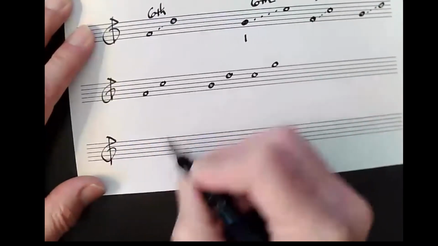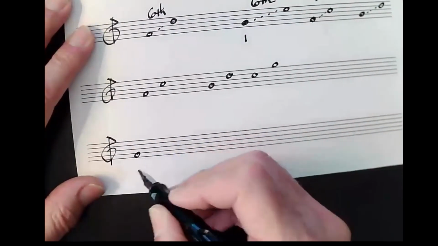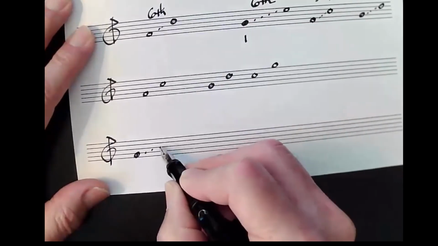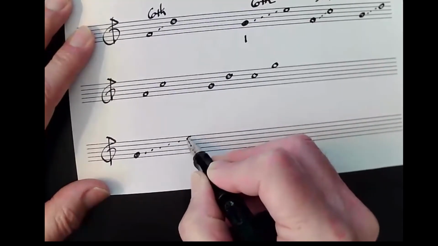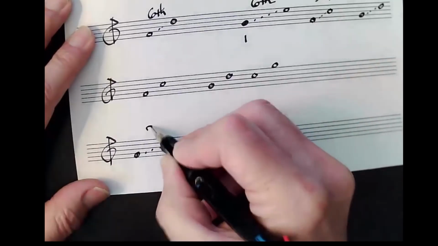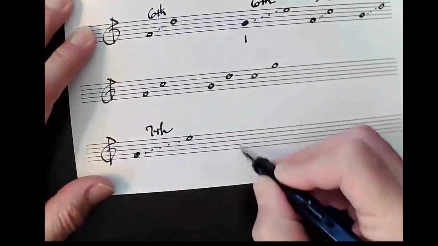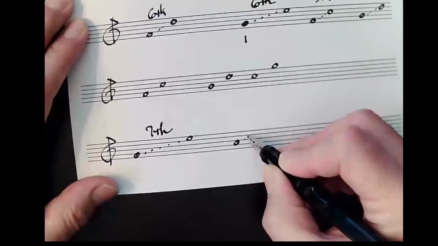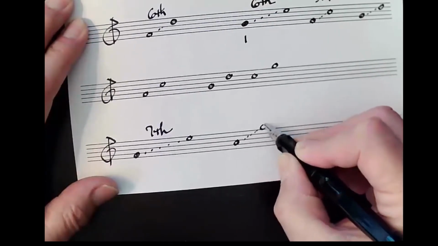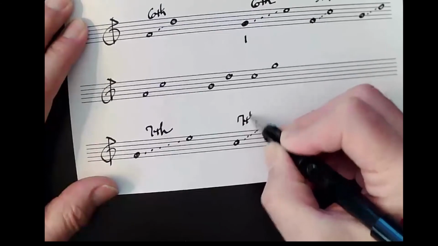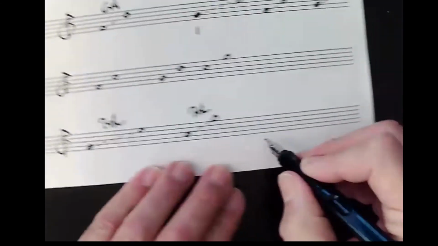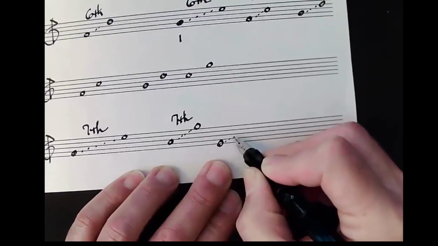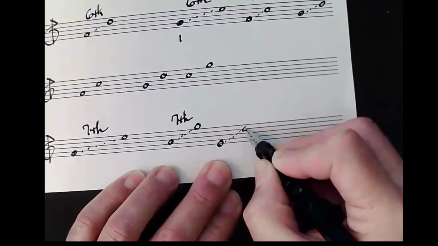The seventh, again, we're doing these all the same way. I'm saying 1, 2, 3, 4, 5, 6, 7. And that's a seventh. Or start on that space, 1, 2, 3, 4, 5, 6, 7. This is what it looks like from a line. 1, 2, 3, 4, 5, 6, 7.